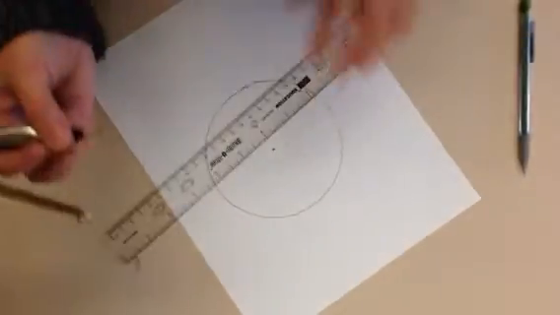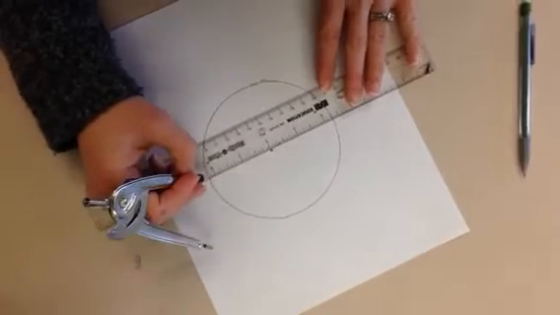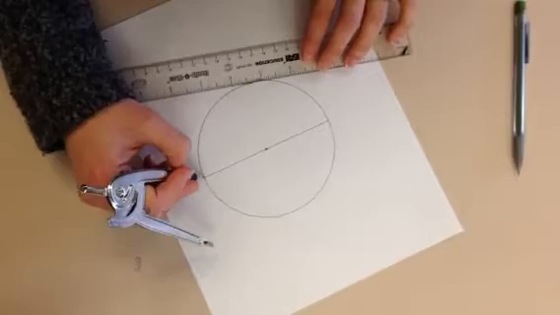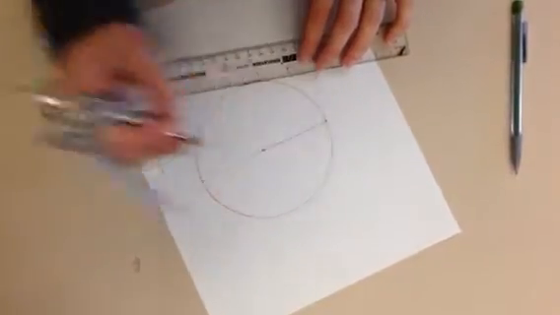Now that your circle is drawn, you're going to put a diameter through the center of that circle. Notice that the diameter has two endpoints on the circle and it's going through the center.